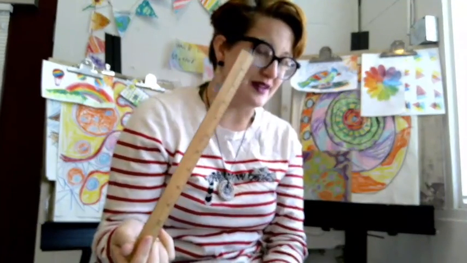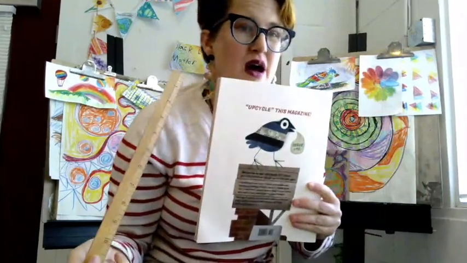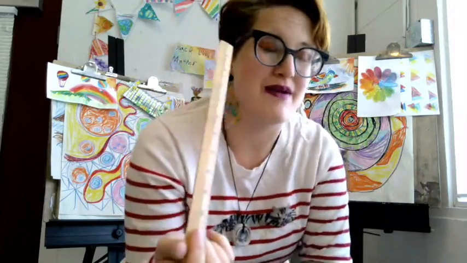So, let's get started. For this project, I recommend starting with pencil, then going with your coloring tools. If you have a ruler or something else that is kind of straight, like maybe a piece of cardboard, a book, a magazine, that might be handy too.